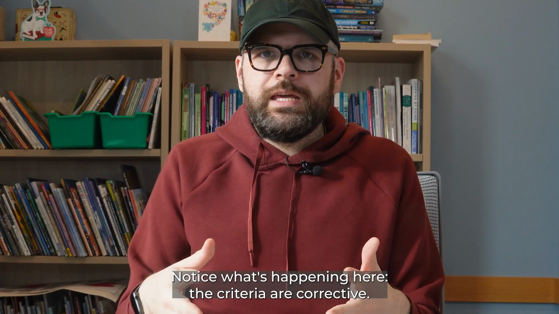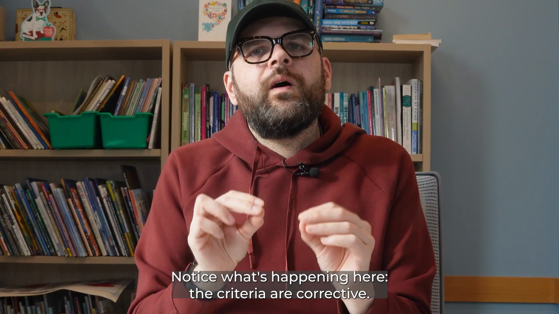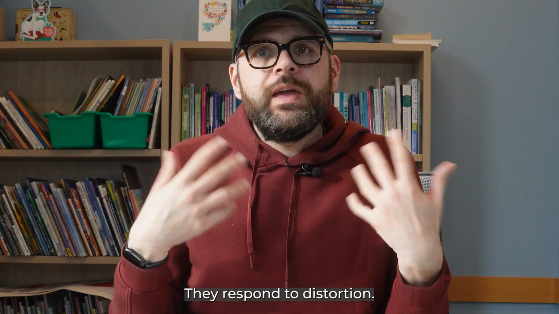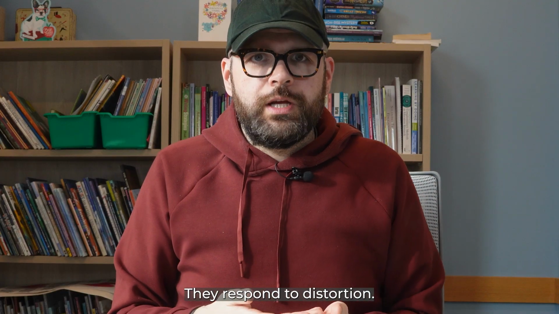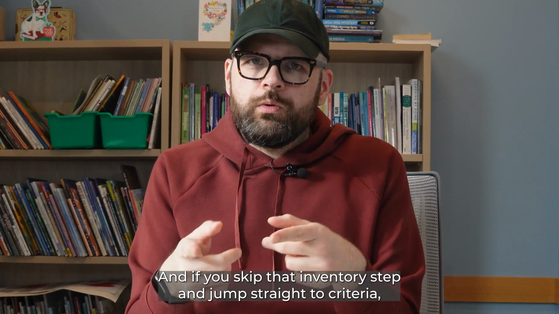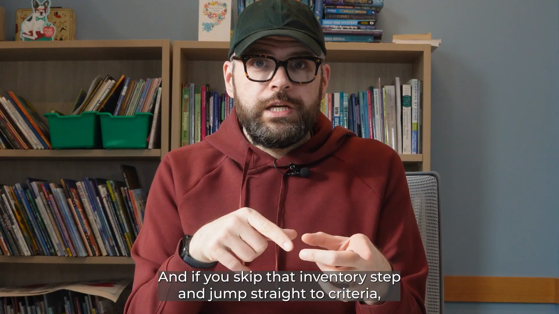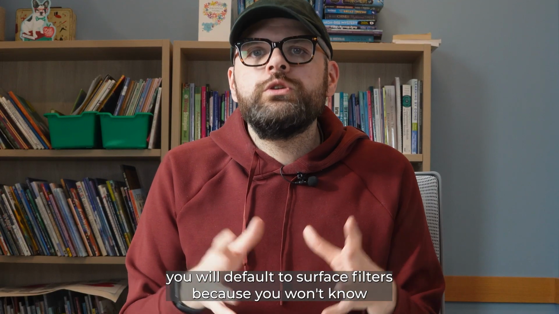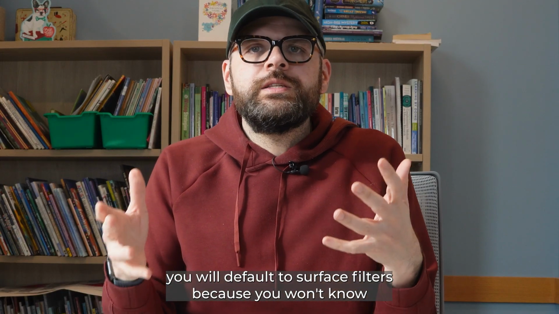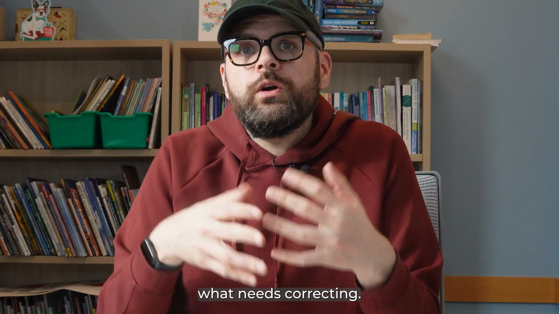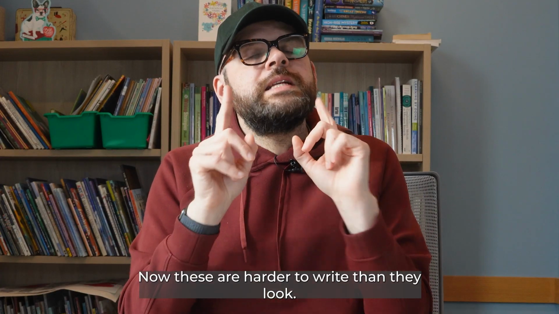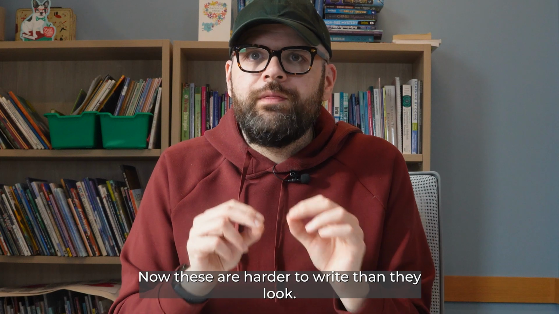Notice what's happening here. The criteria are corrective. They respond to distortion. And if you skip that inventory step and jump straight to criteria, you will default to surface filters because you won't know what needs correcting. Now, these are harder to write than they look.